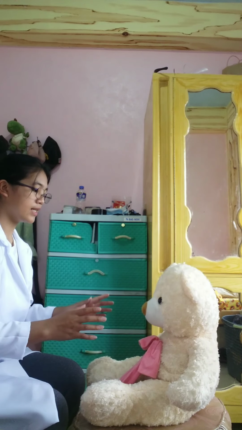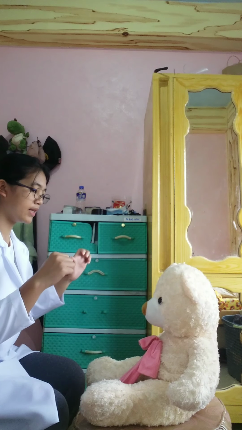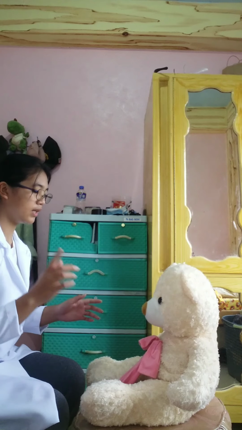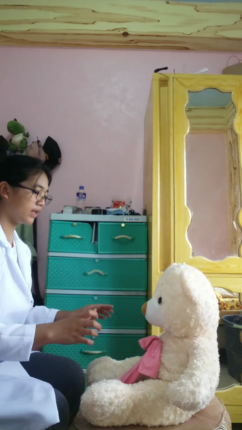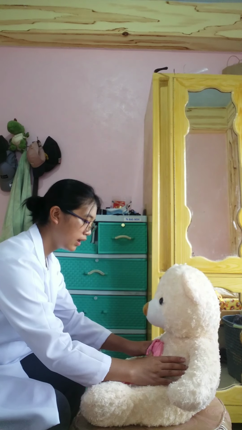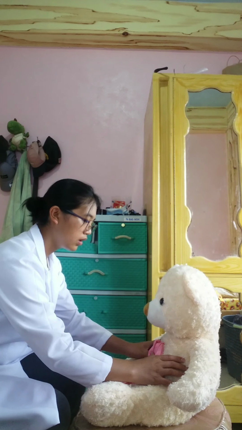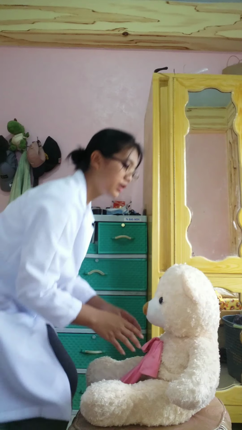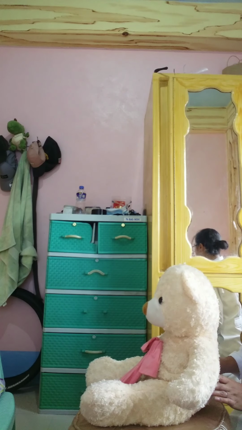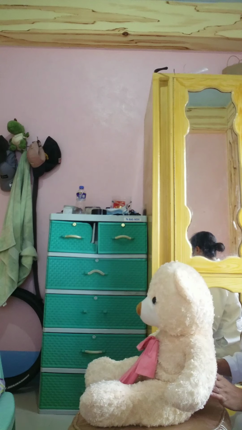And now I am going to check your chest expansion. I am going to place my thumb on the costal margin, so you may feel a little bit ticklish. So I want you to inhale and exhale. Okay. So let's go to your posterior area and put my thumb at the T10 area.